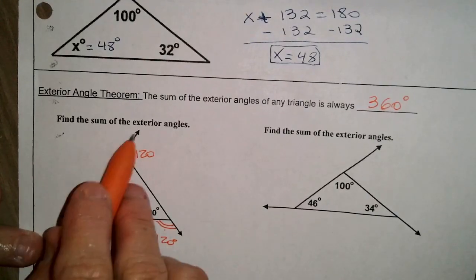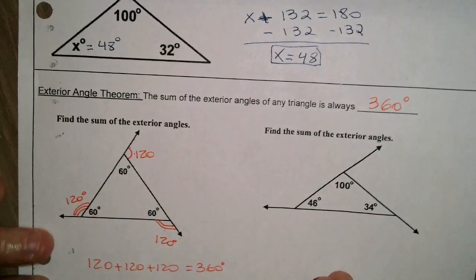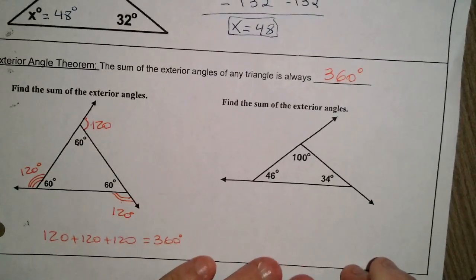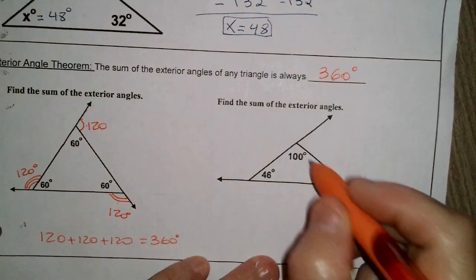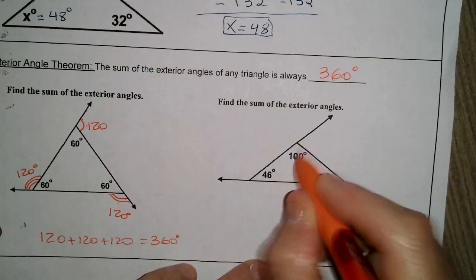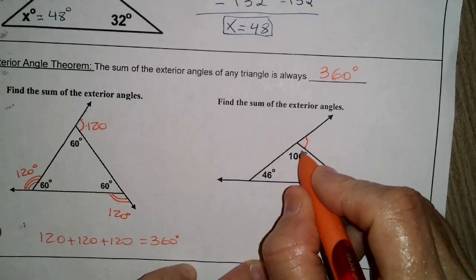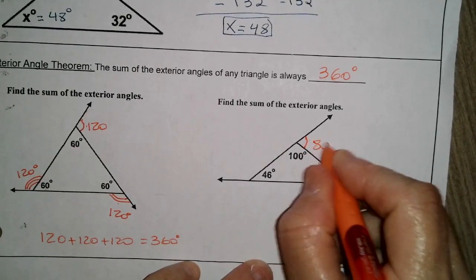Now find the sum of the exterior angles. Here we have 120 plus 120 plus 120, and that equals 360 degrees. The same thing we're going to do on this side. This angle is 100, so the exterior angle for that one is 180 minus 100, which is 80 degrees.